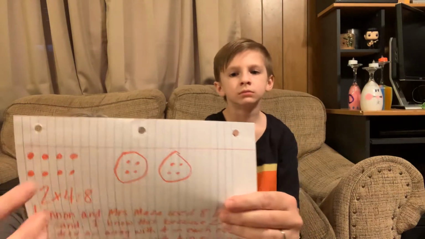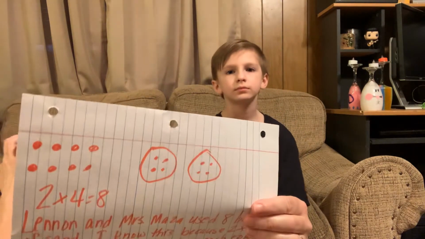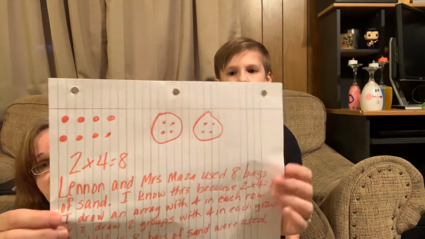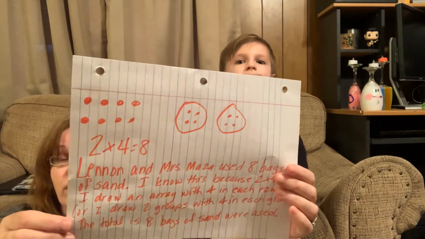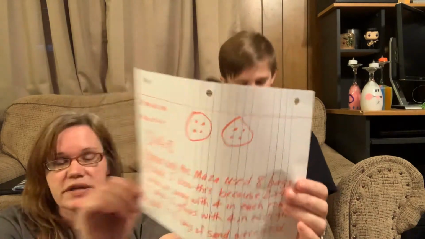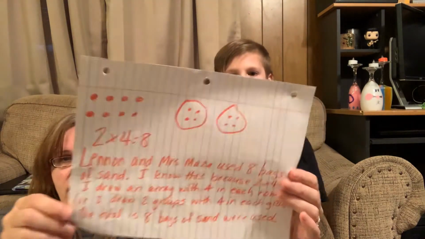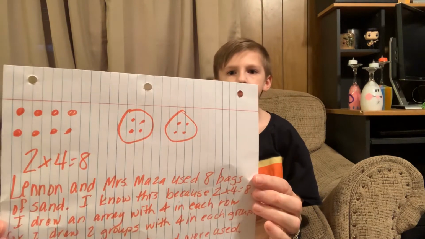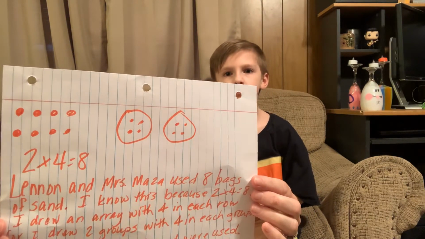All right, so we know that's 2 groups of 4, and that equals 8. Y'all already know that. Y'all might not have had to even draw that one out because we've been practicing our 2 multiplication facts. So we know that we have to write our answer in a complete sentence. So we would say that Lennon and Miss Maza used 8 bags of sand.